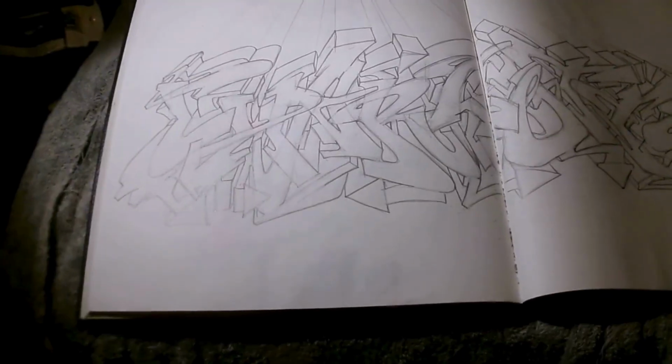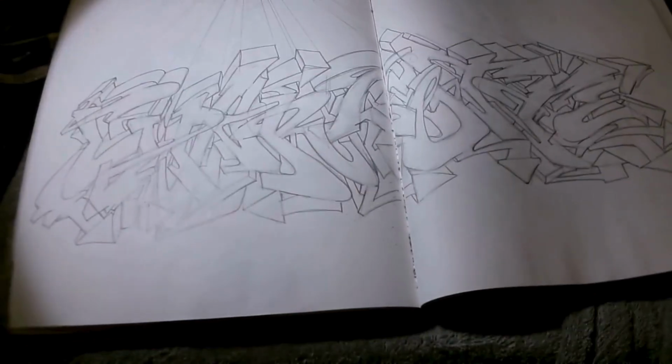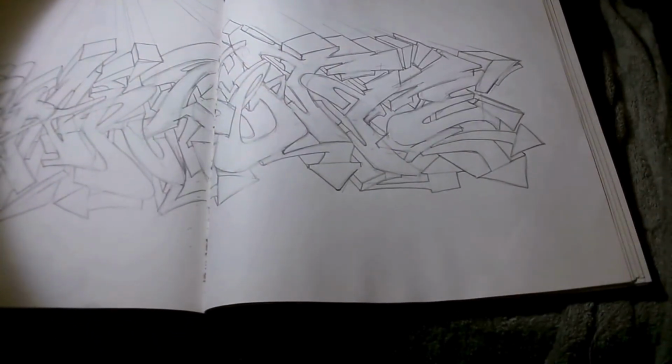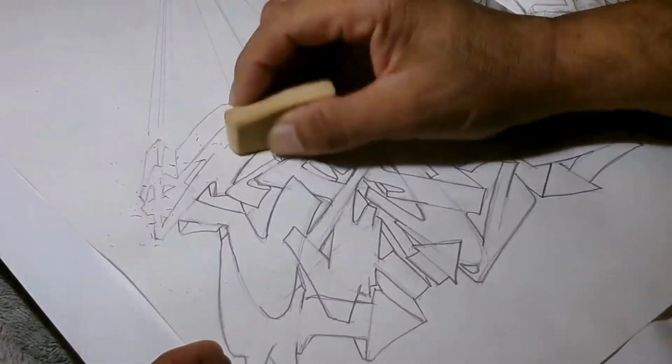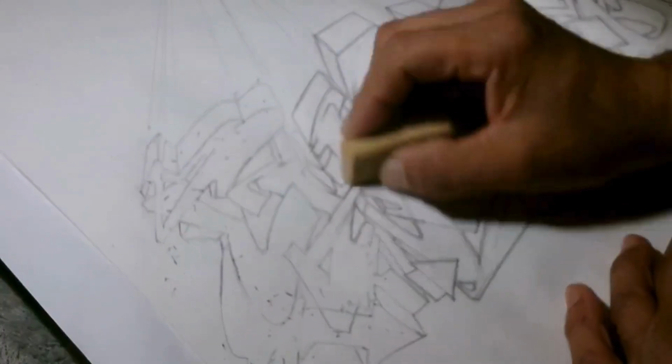If you want to master this, study 1-point, 2-point, and 3-point perspective. It will level up your graffiti instantly. After building the blocks, I erase all the unnecessary pencil lines to clean everything up for the color. Check out those videos on YouTube.